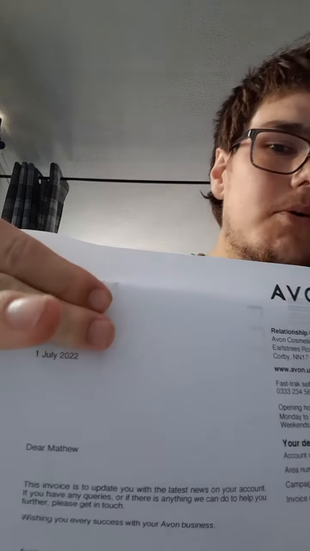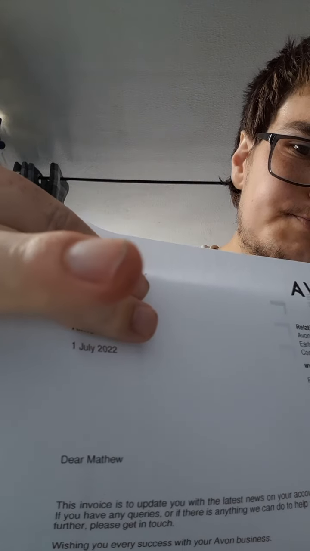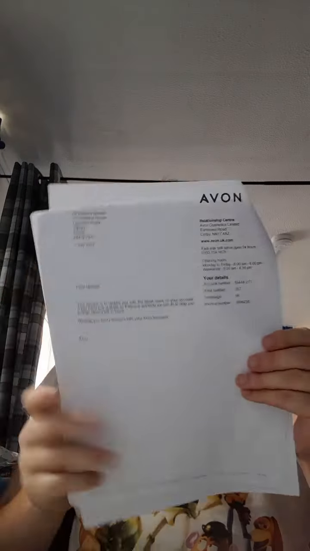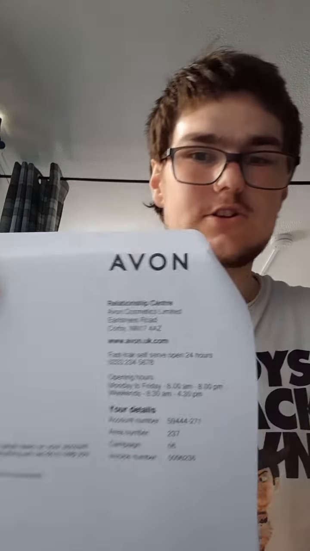Colouring my address again. At the top, you will see a date. That date is the invoice date. Along here is all the information you require.